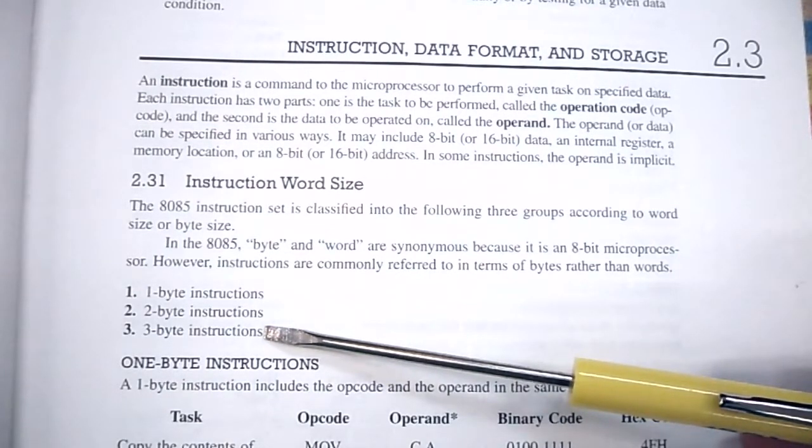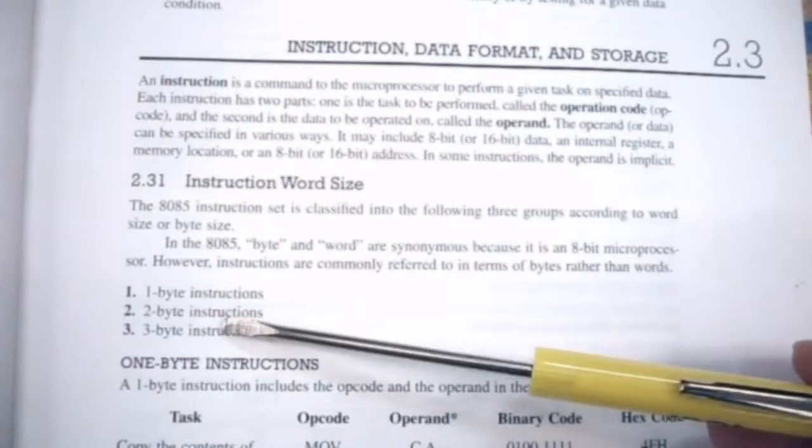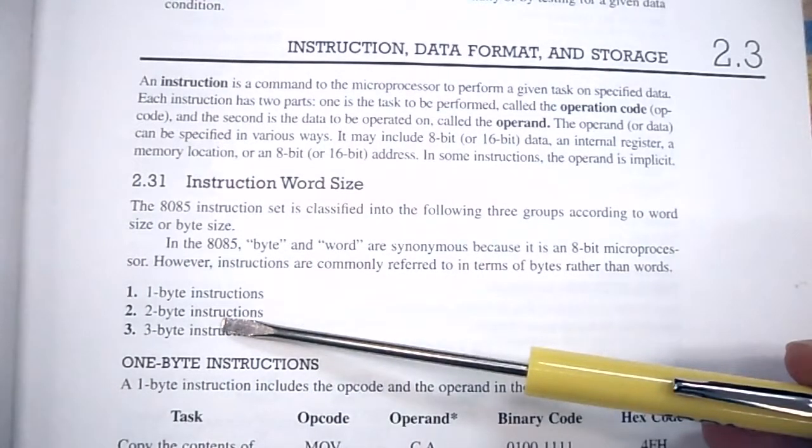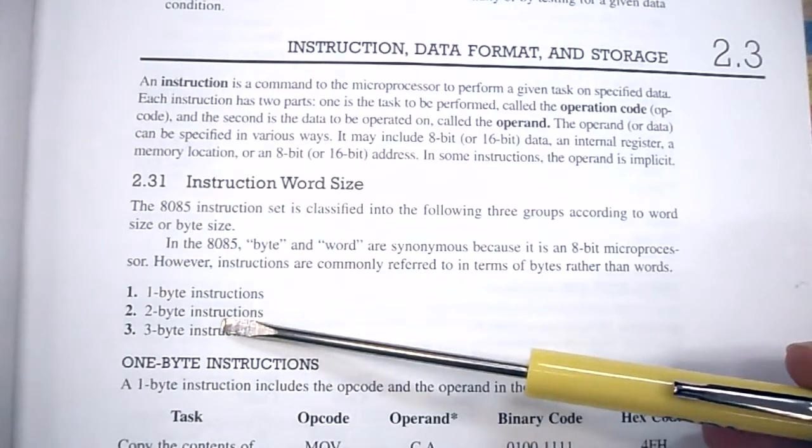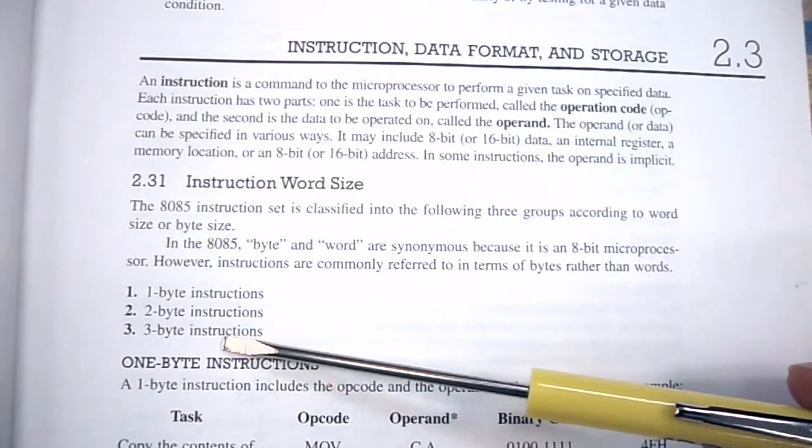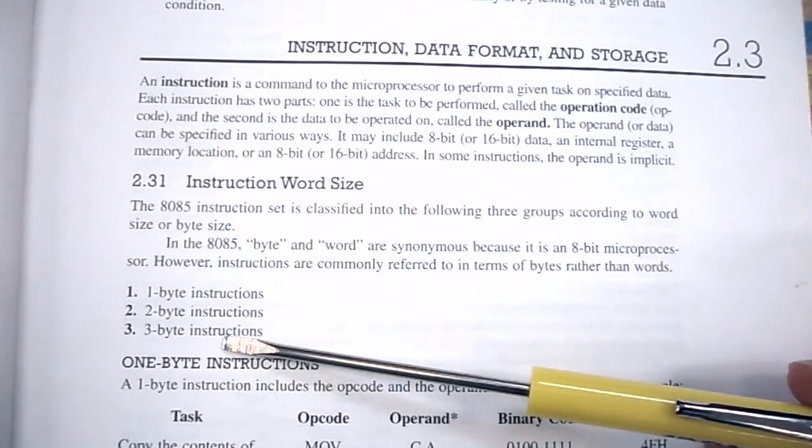So an example would be something like FF01, which is actually 2 bytes, because we have the 8 bits for the instruction plus 8 bits of data, or we have 8 bits for the instruction plus 16 bits for the address.